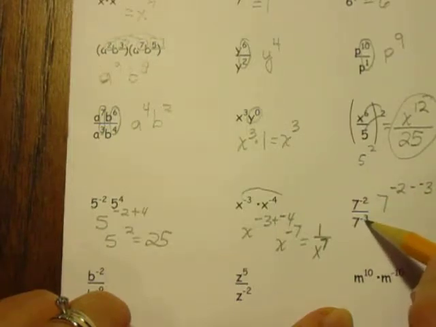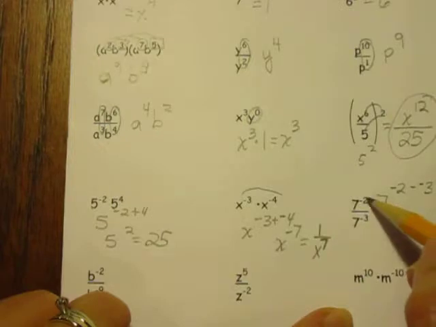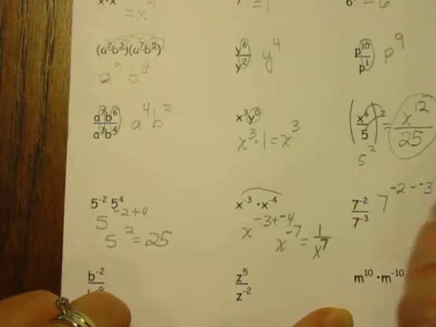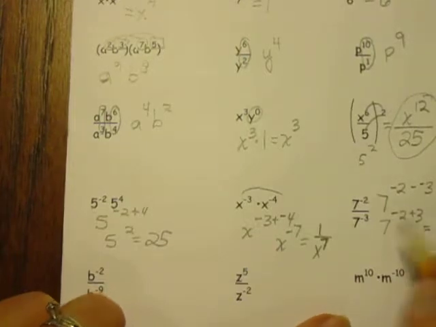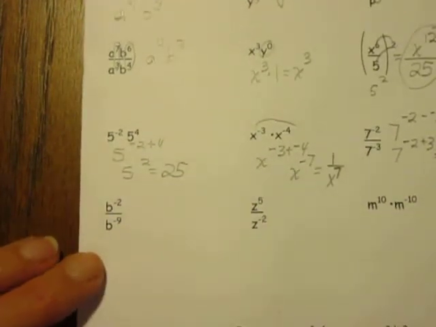This is the first time I've had a negative exponent down here to deal with. But remember, I'm subtracting. I have to take the first one, subtract the second one. So when I do that, I've got two negatives side by side. So that's actually negative 2 plus 3, which comes out to be 7 to the first power. So that's just going to simplify it to 7 to the first power, or just 7 to the 1. You could write that in there or pass on that, whichever.